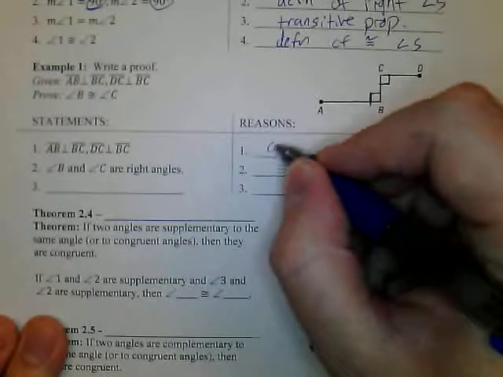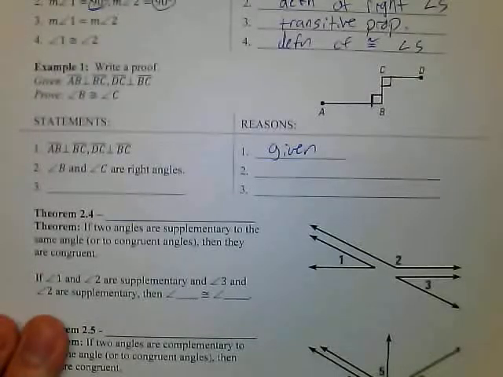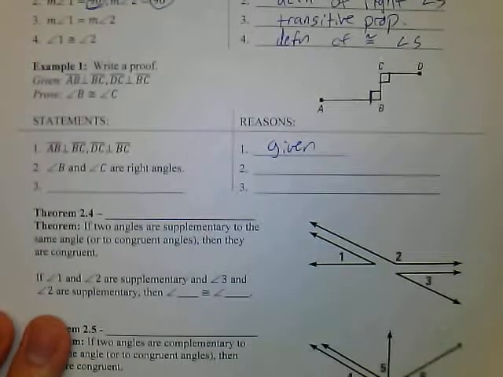And so in our proof, that's given to us. So we start with the given statement. You always start with what it is that you're given.